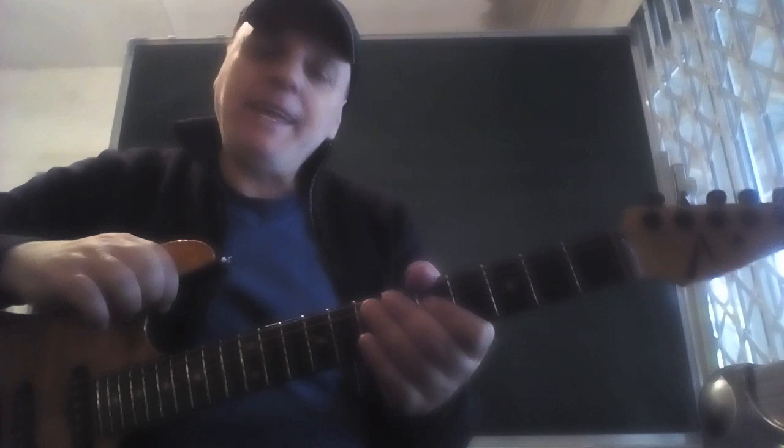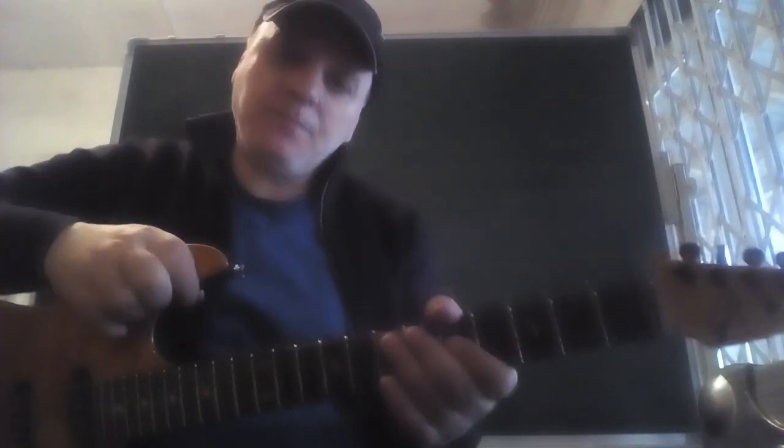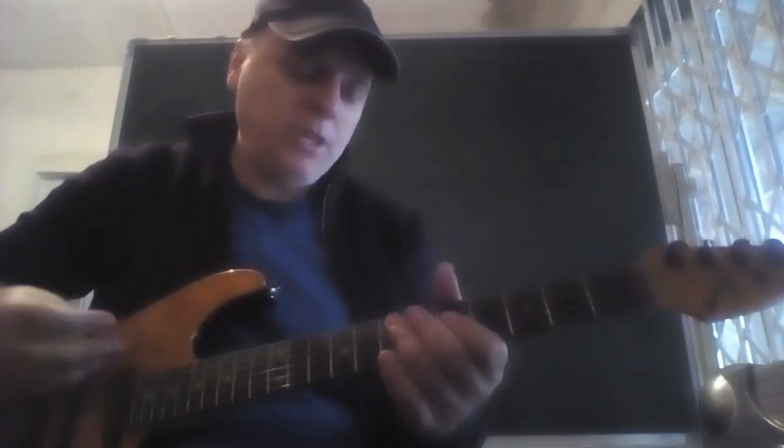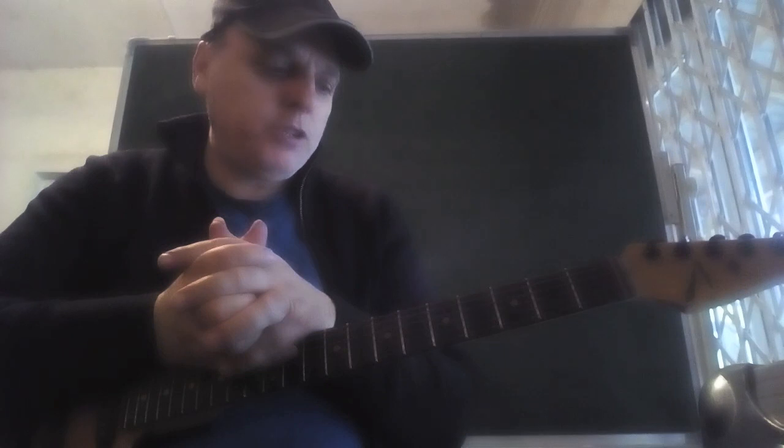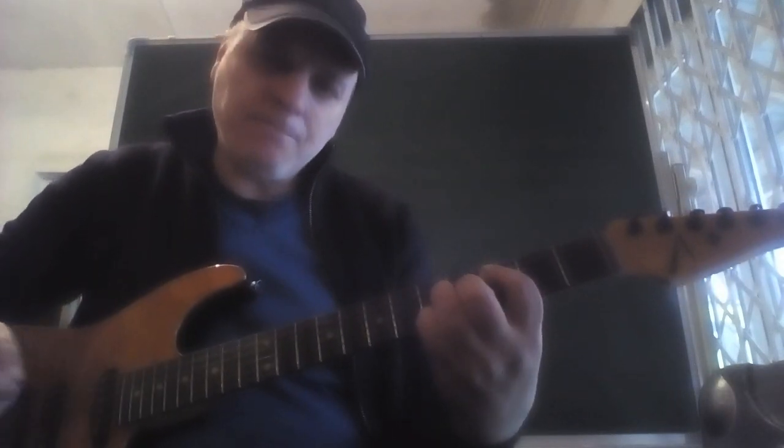The best thing for me, for beginner jazz improvisers, is to take a really simple modulation, and a really simple modulation is two keys which are very close to each other. We're going to talk about the C major key and the F major key.